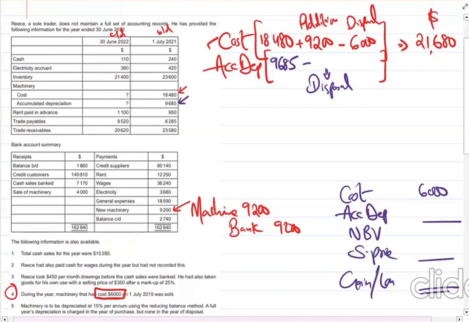When we bought that one in 2019, full year depreciation in the year of purchase and none in the year of disposal. They are selling it in 2022, right? Yes.